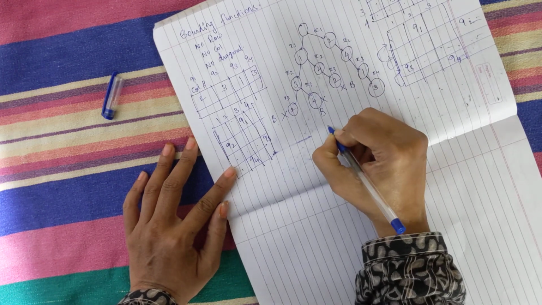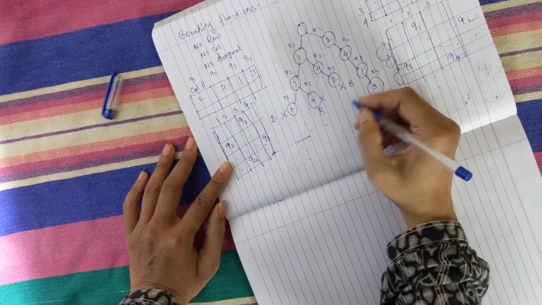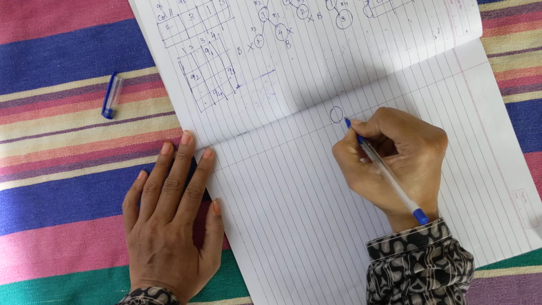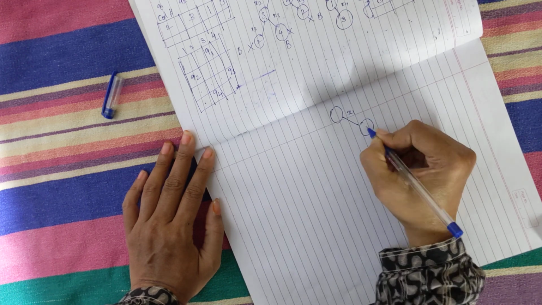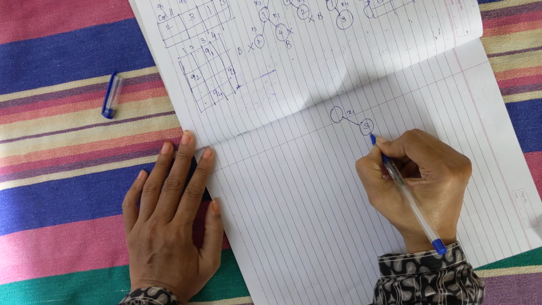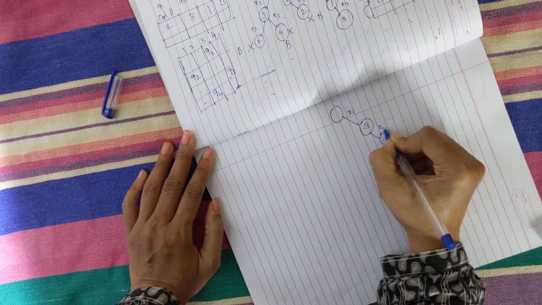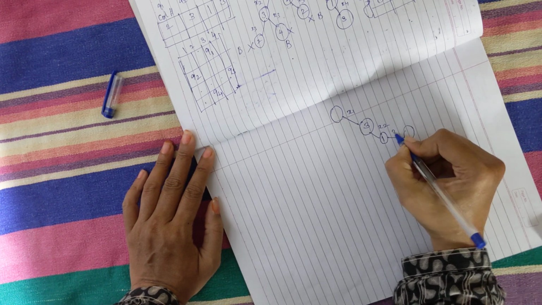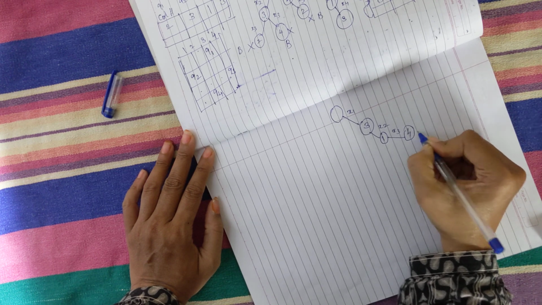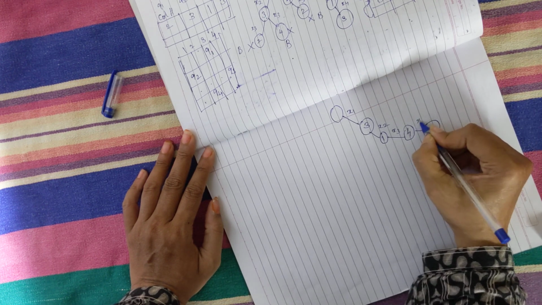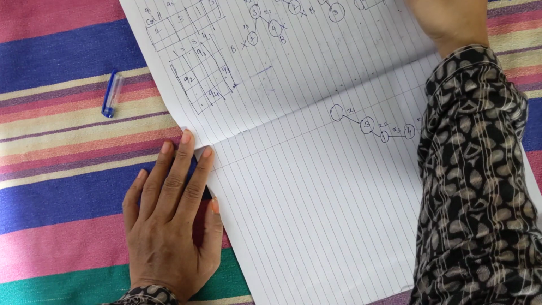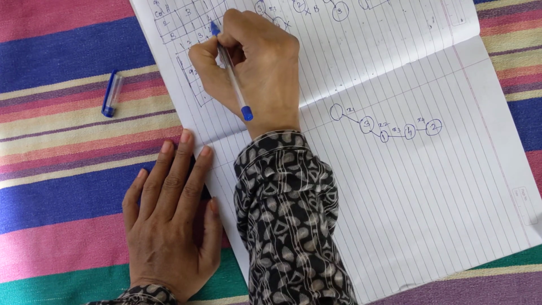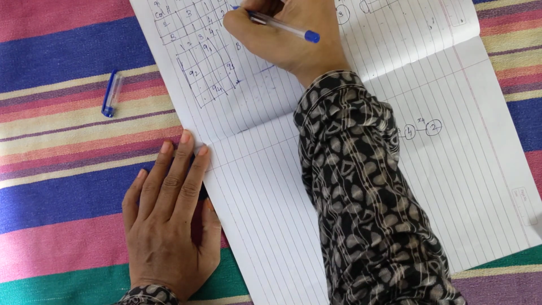This is the root. From the root, X1 in the third position, X2 in the first position, X3 in the fourth position, then X4 in the second position. Another solution: write down 3, 1, 4, 2. So these are the two possible solutions.